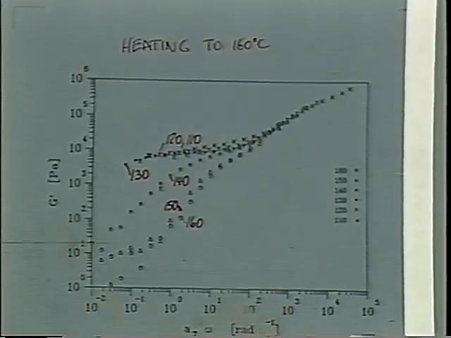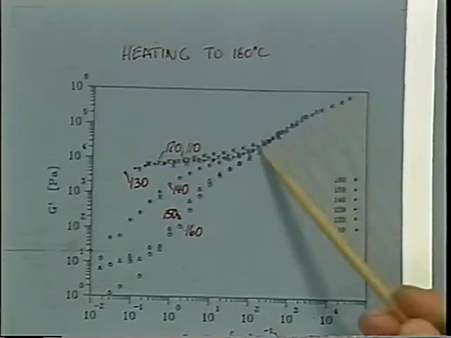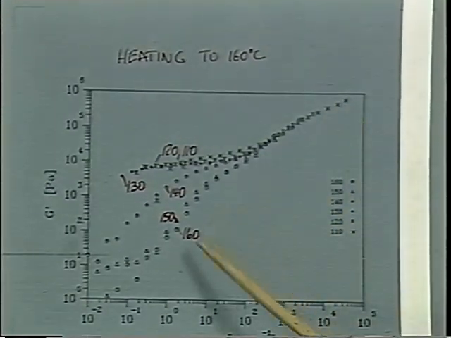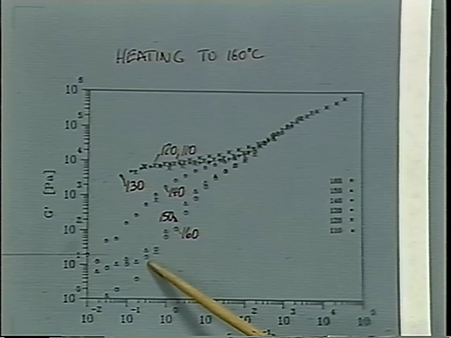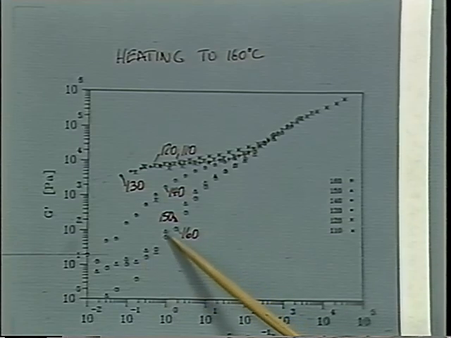This is G prime as a function of frequency. At high frequency, nothing is seen. But you can see at 160, it's one phase. And when you go to lower and lower temperature.